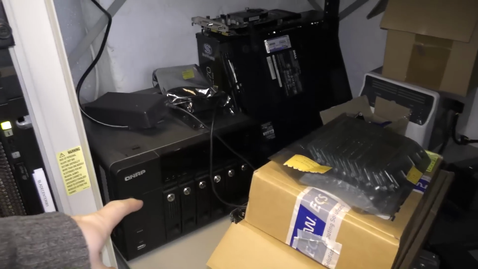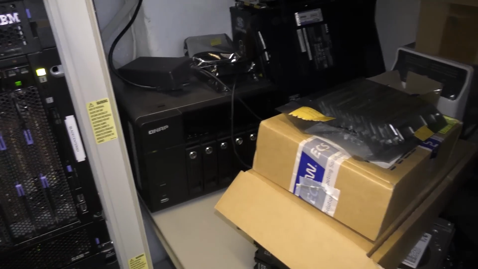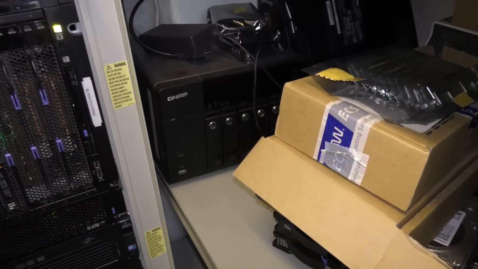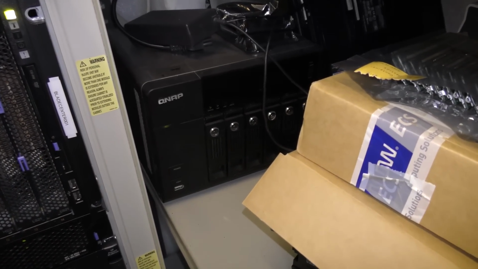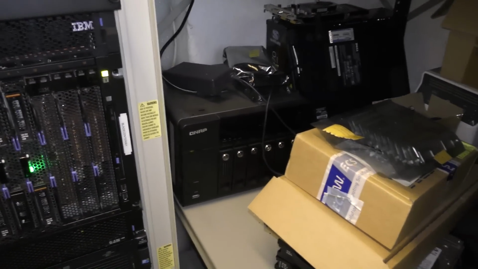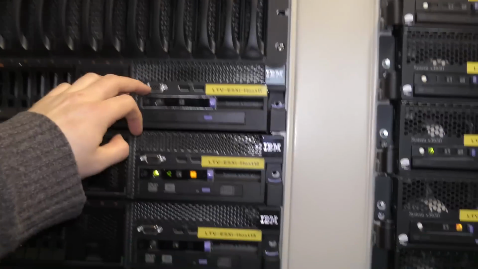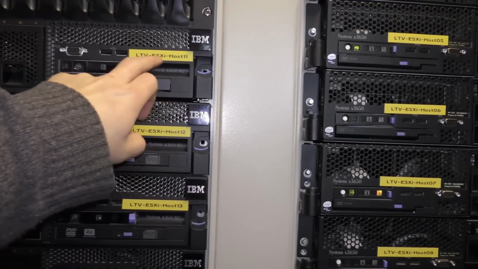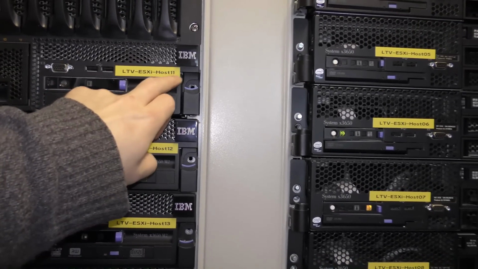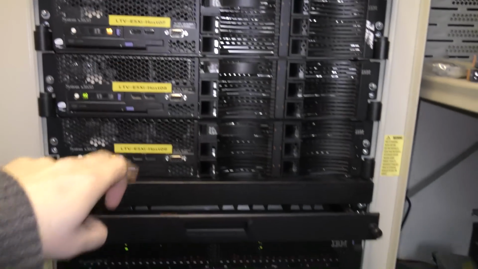I also have some secondary storage over here, and that's a little QNAP NAS box, and this is the 639 Pro edition. I'm getting one more of those actually, so when I get that we might configure that one. Everything else, like all these servers, they're all hosts. They're all iSCSI hosts. All the ones with the yellow labels, host.